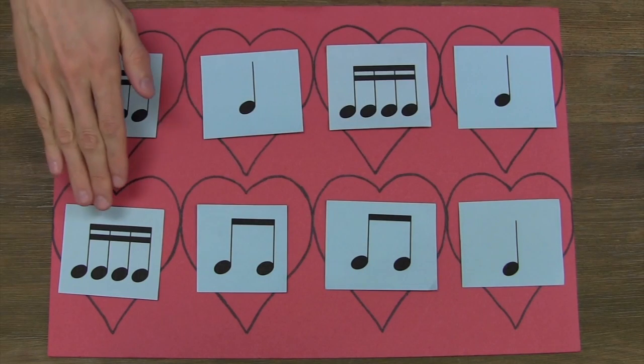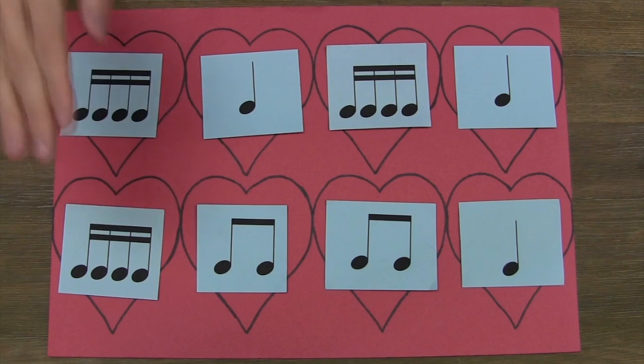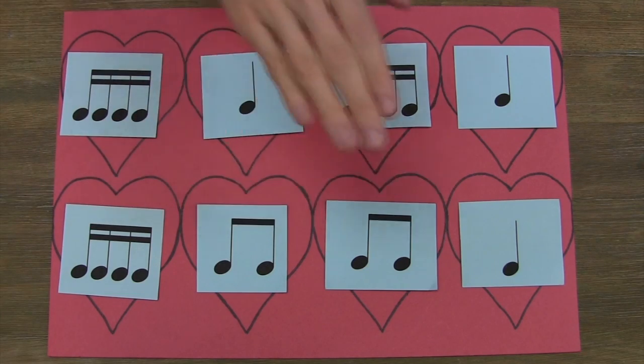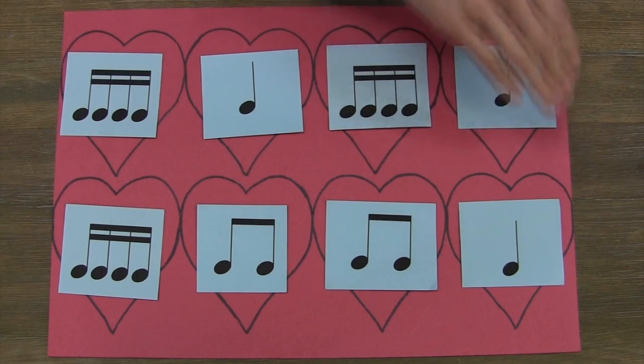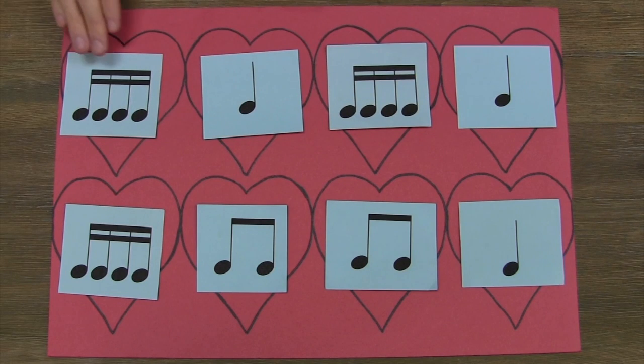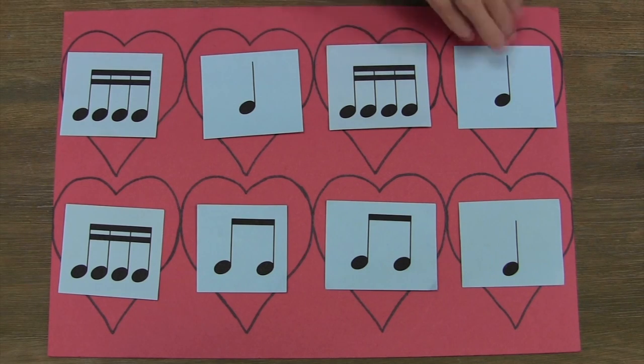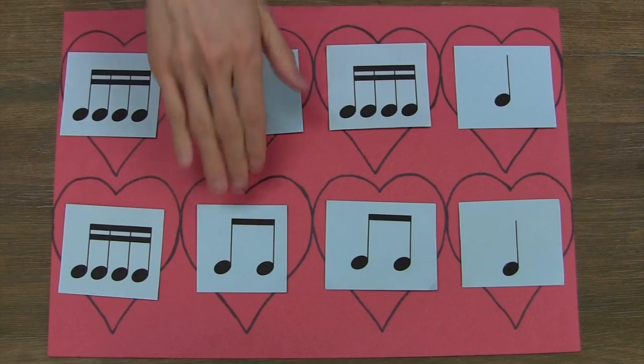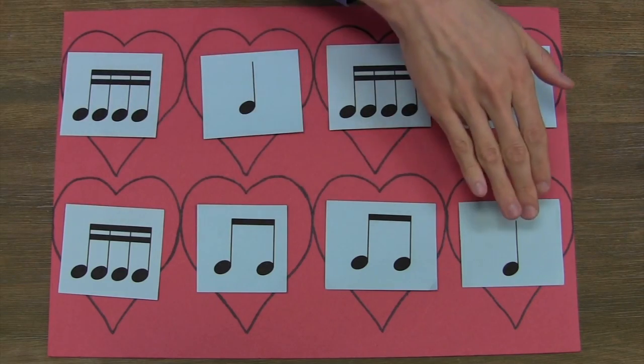Will you try that with me? Point and say the rhythm words. Go. Ticky, ticky, tee, tee, tee, tee, ta. Good. Now let's try the whole thing in rhythm language. Say it with me and point. Go. Ticky, ticky, ta, ticky, ticky, ta. Ticky, ticky, tee, tee, tee, tee, ta.